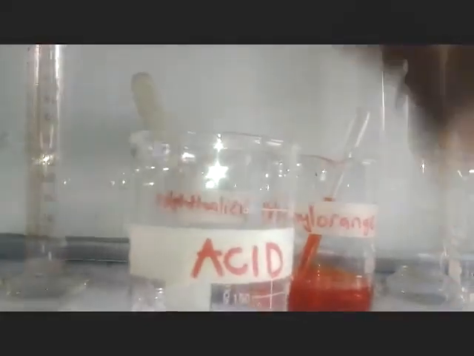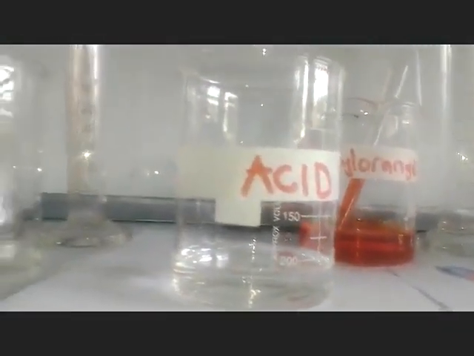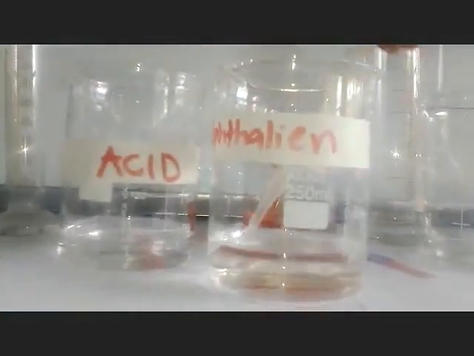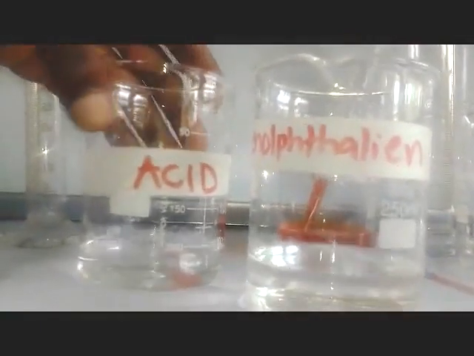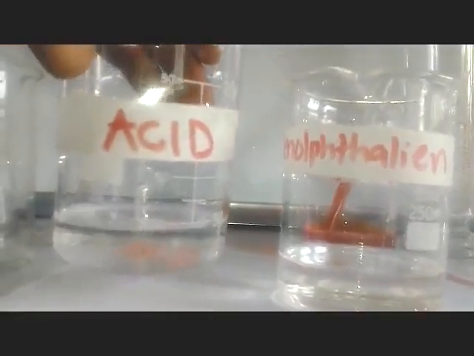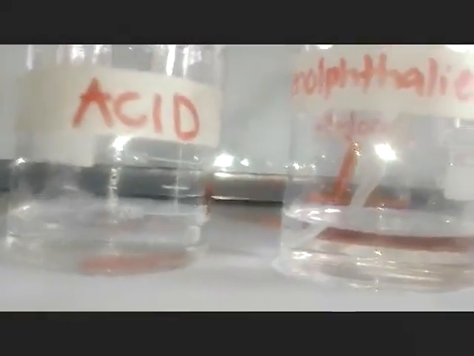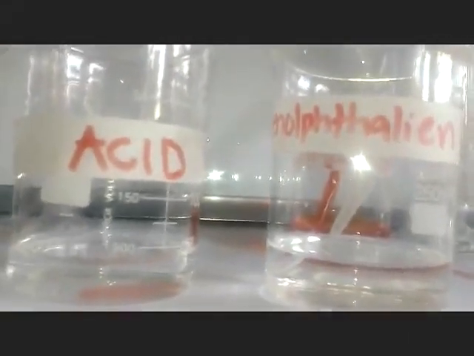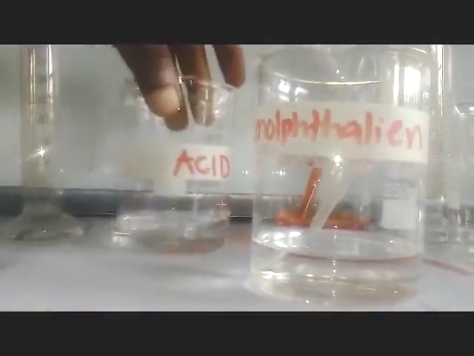So when I get my acid, and then add phenolphthalein, let me get my phenolphthalein now. It is there. Then I get some drops and put them in my acid. When I put the indicator in the acid, you will see no change. The solution remains colorless, even though the litmus indicator has turned red.